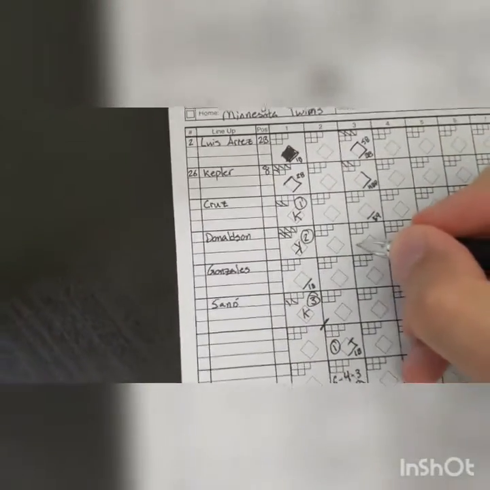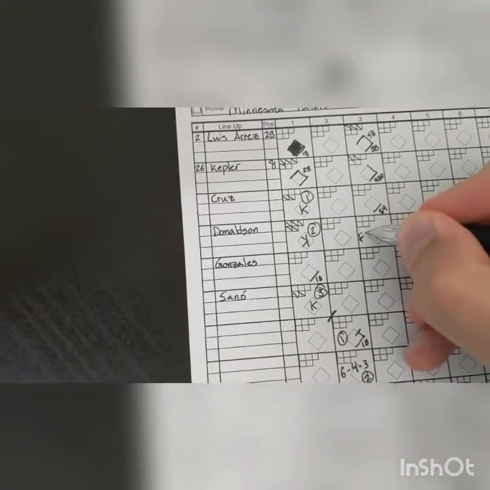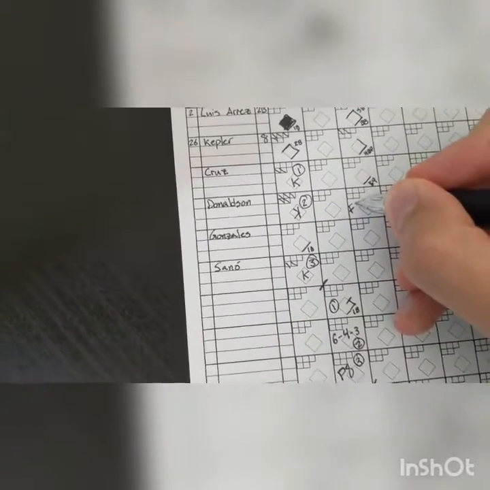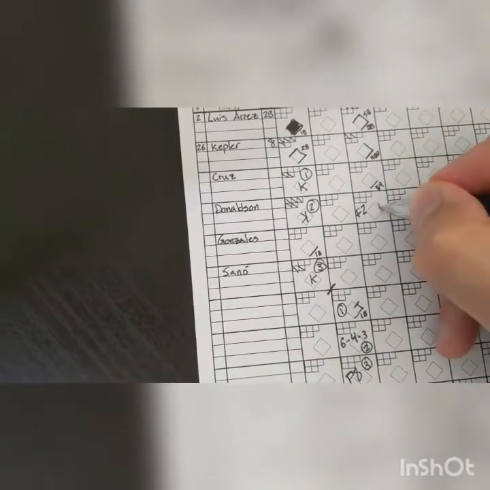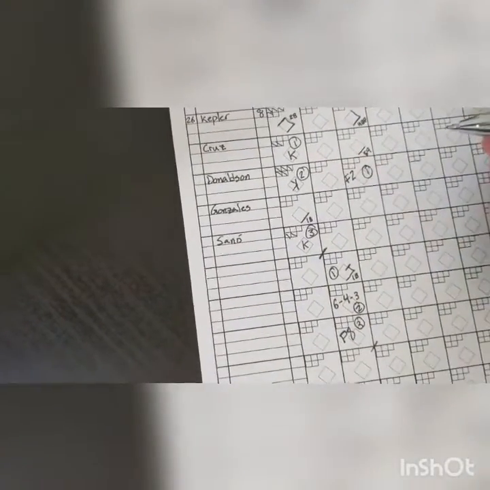Now Donaldson comes up and pops one up back to the catcher. That's going to be a foul pop-up, so we're going to use an F. And then the catcher caught it, so that's going to be a 2. F2, first out, put a 1, circle it. So I hope this is starting to make sense.